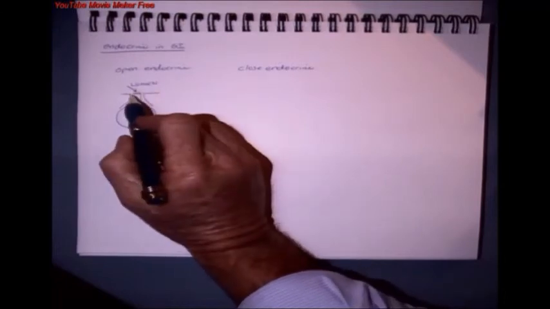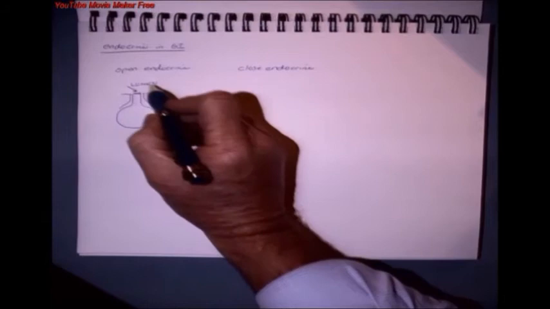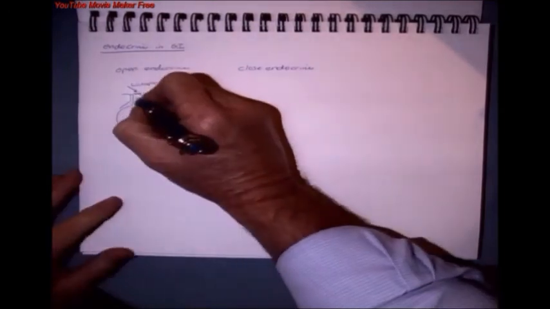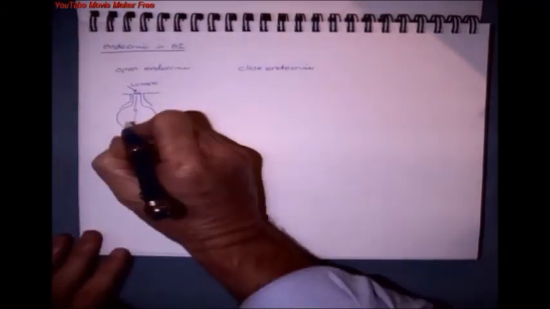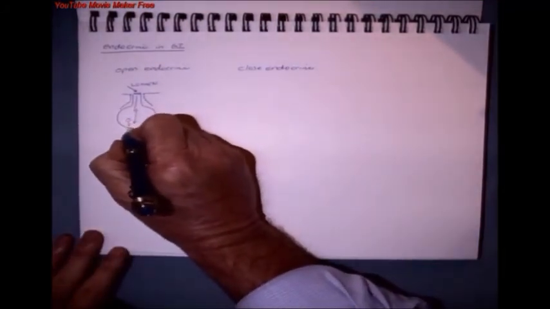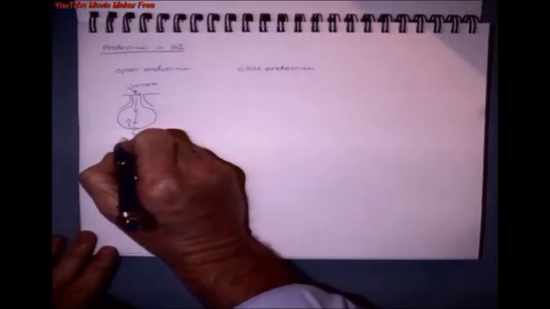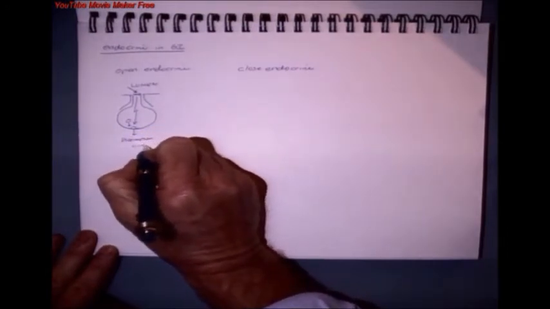So this cell has receptors that can identify material in the lumen of the stomach. Once it identifies this material, it can send a signal through the cell and cause fusion of vesicles with the basal surface of the cell, and now we can put the hormone into the circulation.